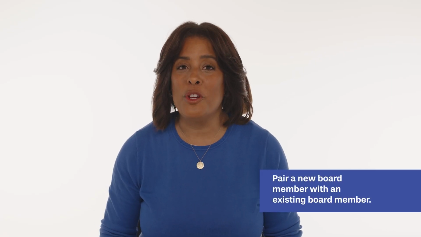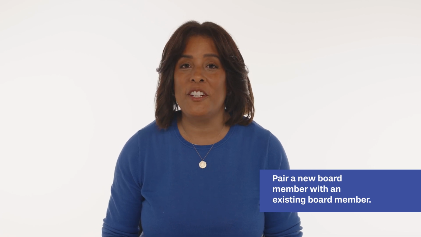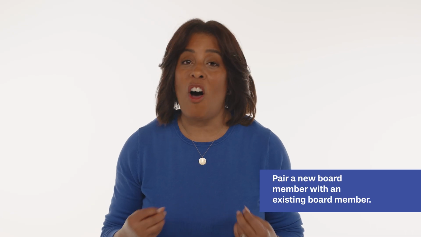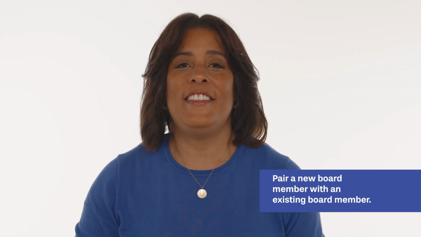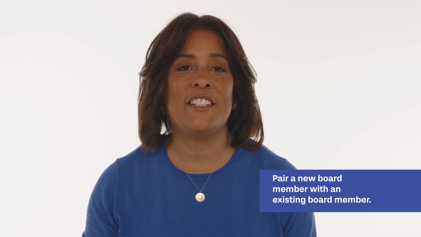The next thing that I think would be helpful is to pair a new board member with an existing board member. This gives them an opportunity to learn the role while observing an existing board member and also to ask questions. This mentoring helps them acclimate themselves to their responsibilities on the board.